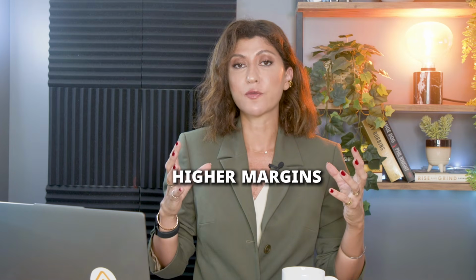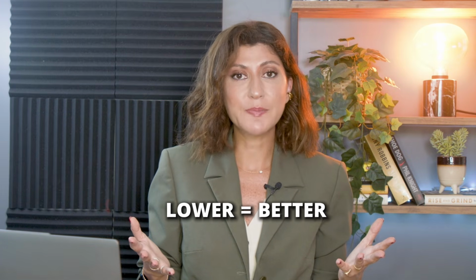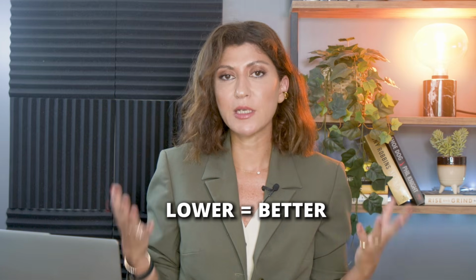Again, you're competing against other sellers for placement, so the more demand there is for a product, the higher the margins for that product, the higher sellers are willing to pay per click. And then you're gonna have to also pay higher if you want higher placement. Like I said, lower is always better. However, it's not just about being lower, it's about the profitability. If you have really good profit margins on your product, then you are able to pay a little bit higher in cost per click because you're gonna get higher profits.